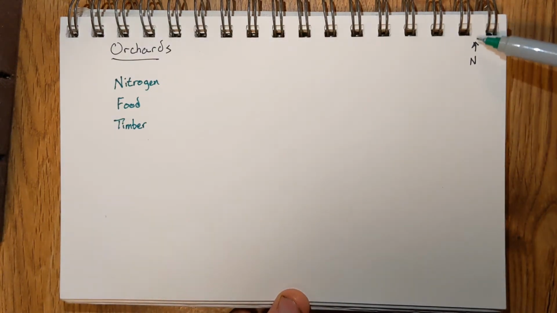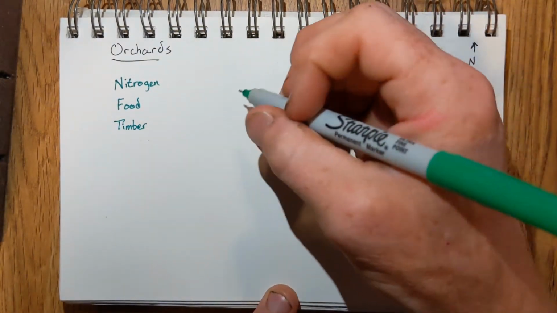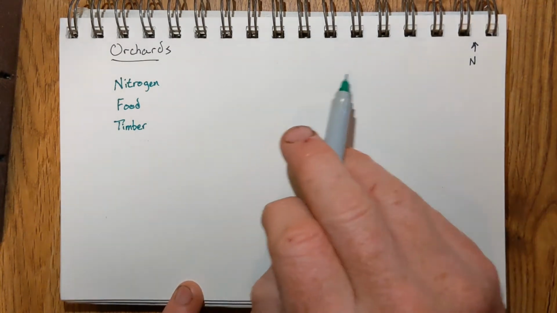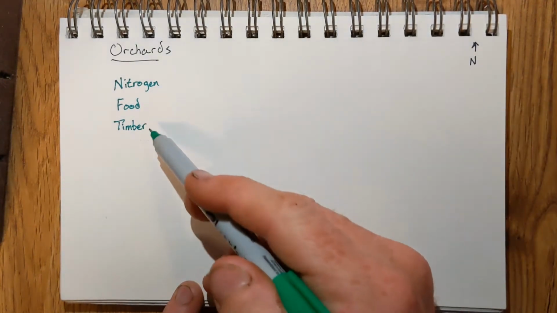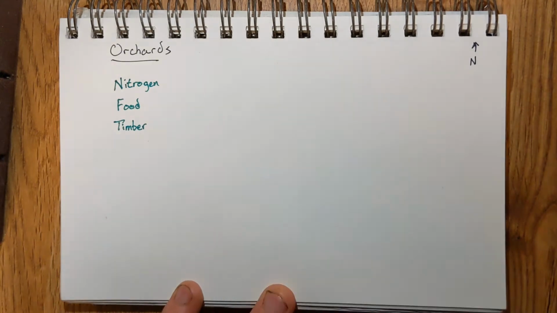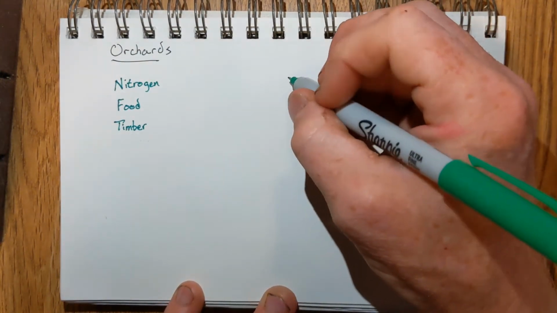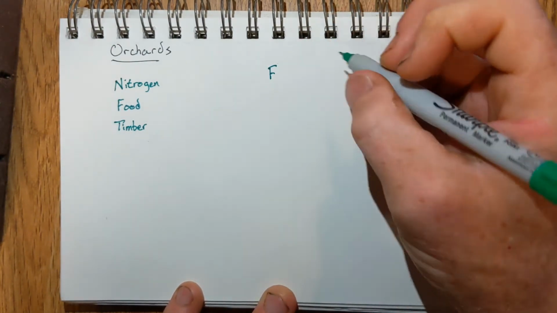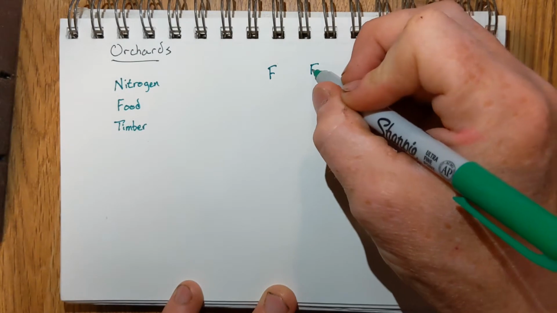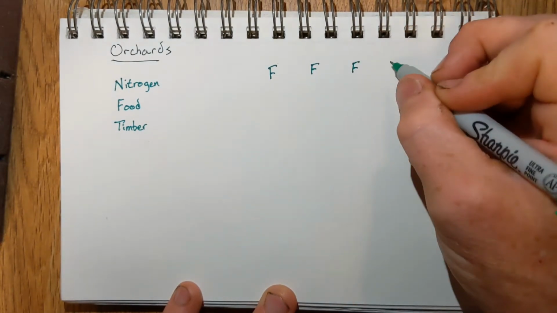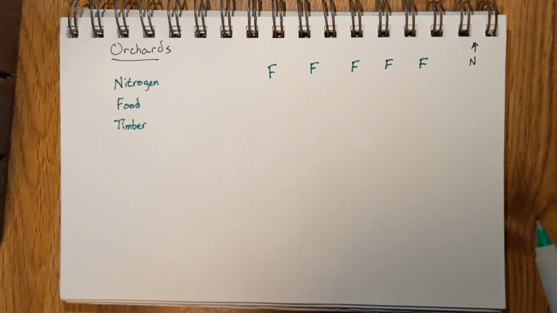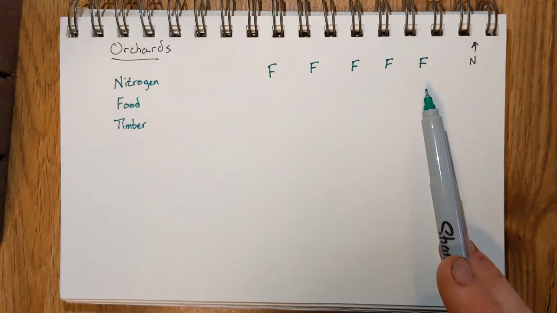So you'll notice we have north is the top of the page again. And so what we would do is we'd pick our tallest members to go on the back line, and this can be any of them. So we'll say most people are planting food first. So we're going to say that we have our tallest food trees on this back line. And that is our starting layout.